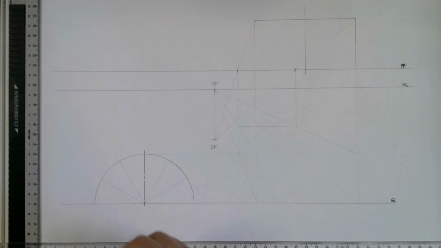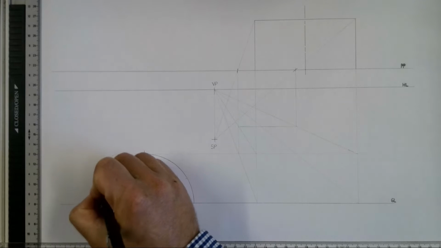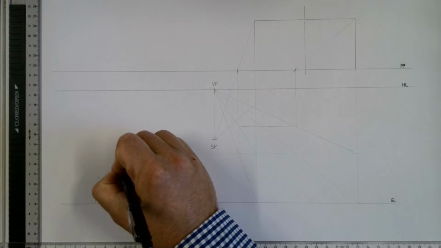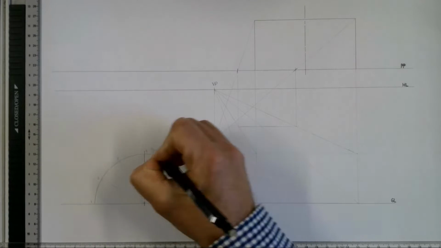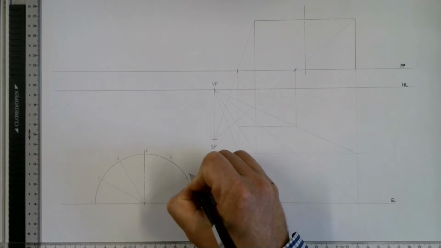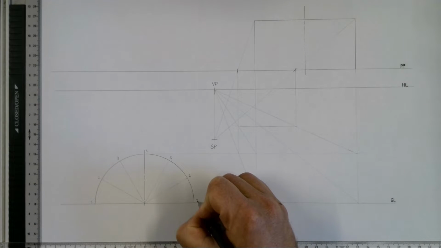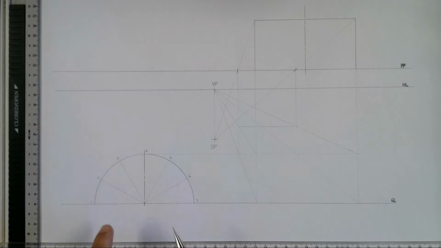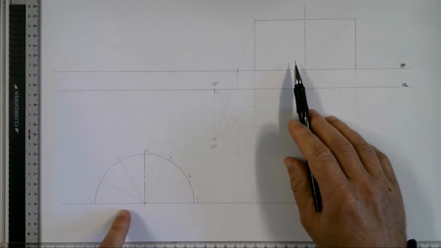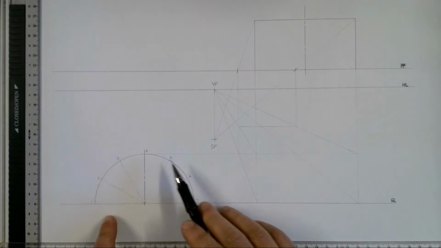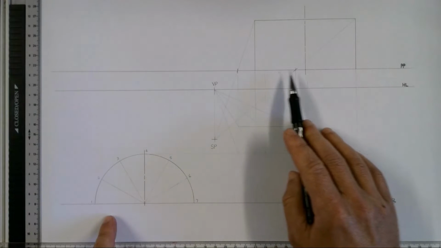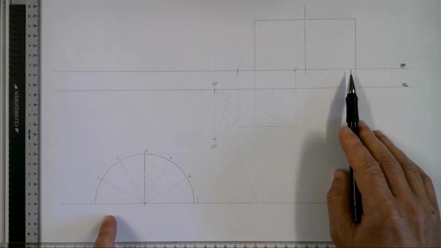And I can go ahead and label them 1, 2, 3, 4, 5, 6, and 7. And remember, since this is the same object as this one, I should be able to find each one of these points on this object as well.